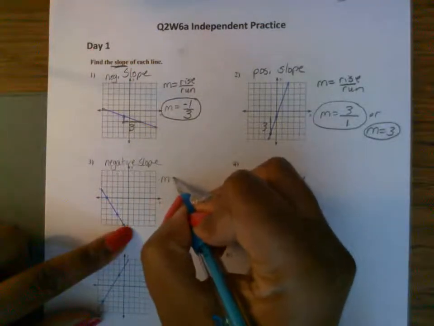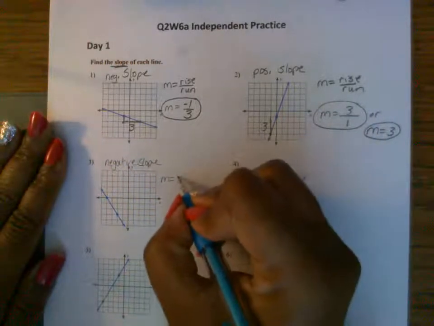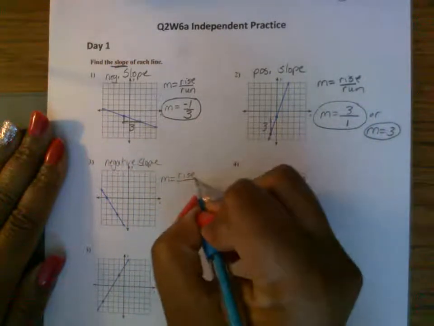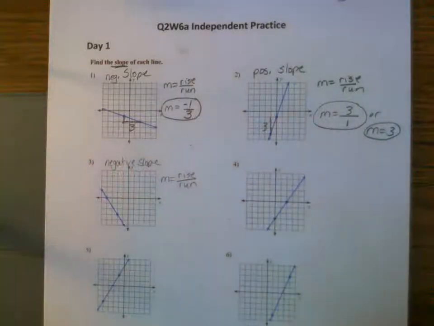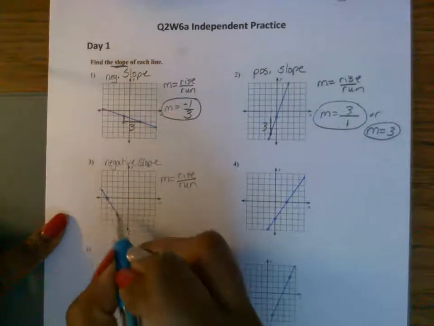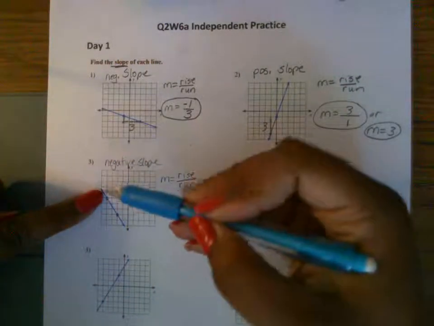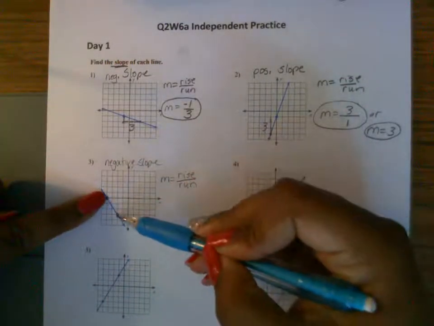The formula, and the directions I told you, is that I want you to write the formula for slope for each problem so we can remember. And it's rise over run. So we have this point right here and this point right here, two points that I can actually read. Okay? So here I'm going to go from this point to this point.